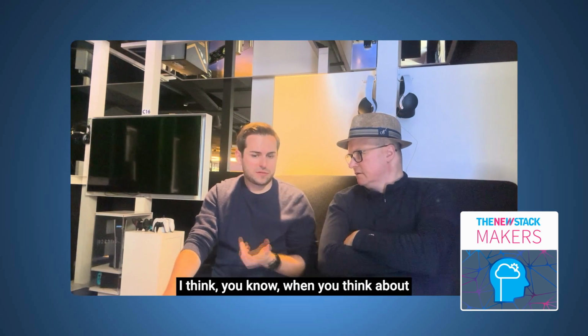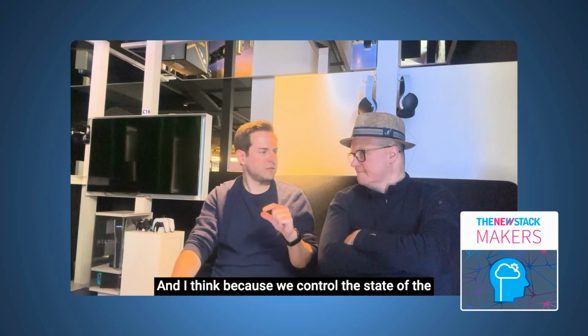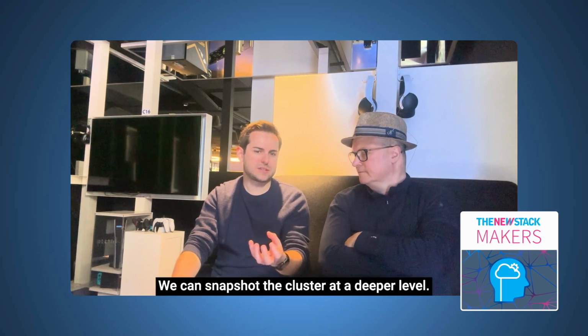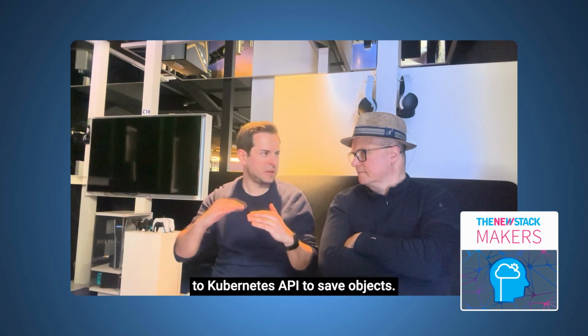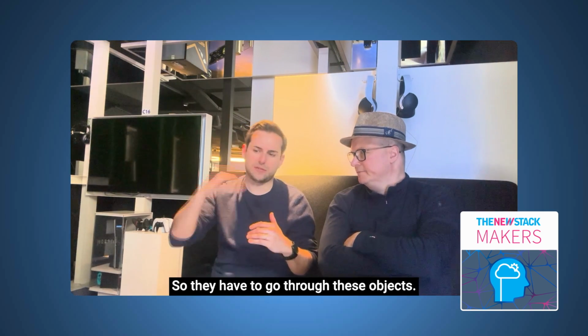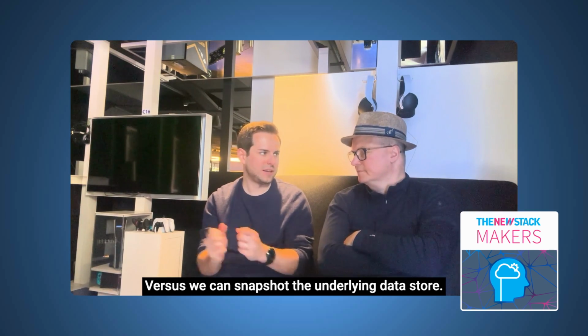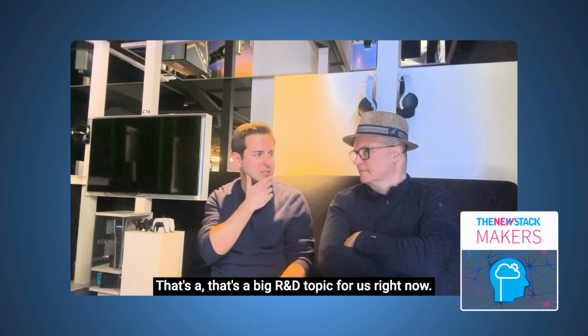When you think about a snapshot, really what matters is time. And because we control the state of the virtual cluster, like literally the etcd, the underlying state, we can snapshot the cluster at a deeper level. Valero connects to the Kubernetes API to save objects. So they have to go through these objects. Versus we can snapshot the underlying data store and move it, which hopefully is a lot faster. That's a big R&D topic for us right now.